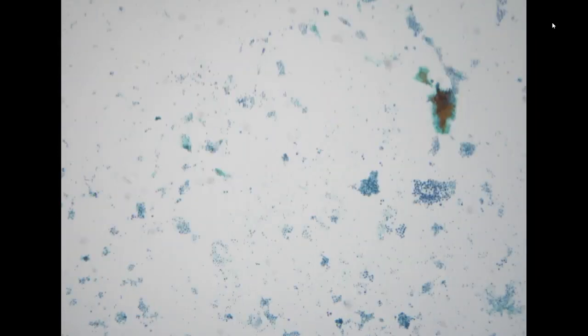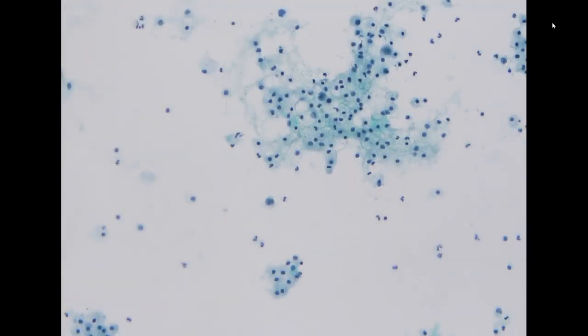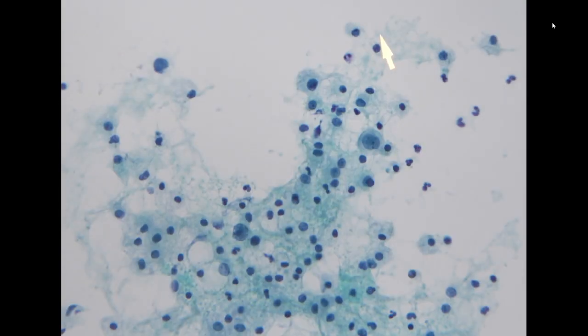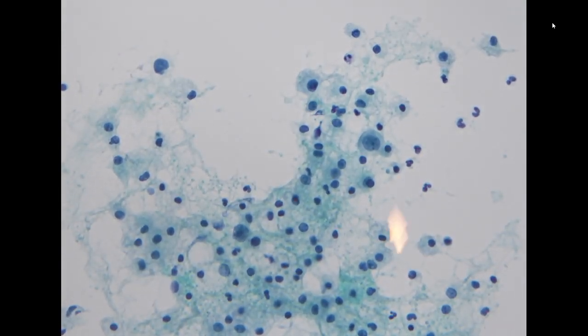The next specimen is quite unusual. This is from a 78-year-old male with pleural effusion. So in this pleural effusion specimen, we have some normal components, some inflammatory cells, lymphocytes, histiocytes. Maybe this is mesothelial cells. This is a histiocyte. So we see some normal elements.